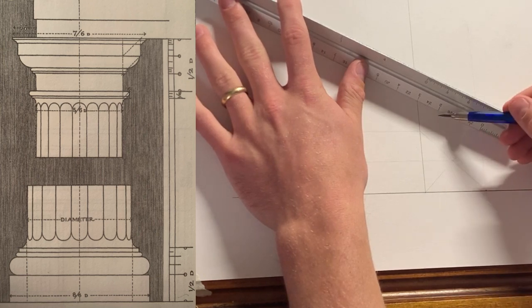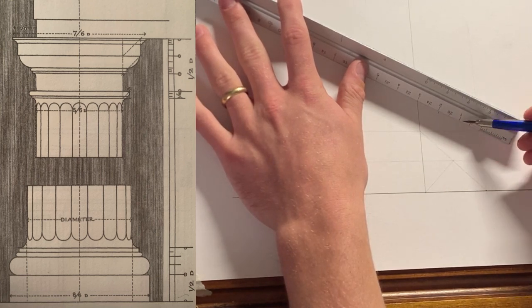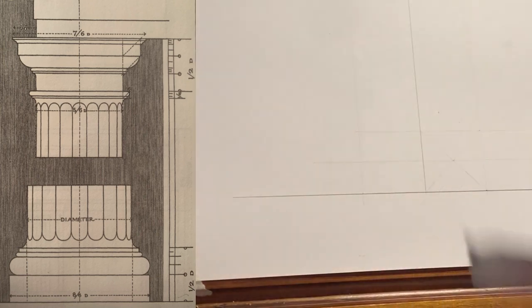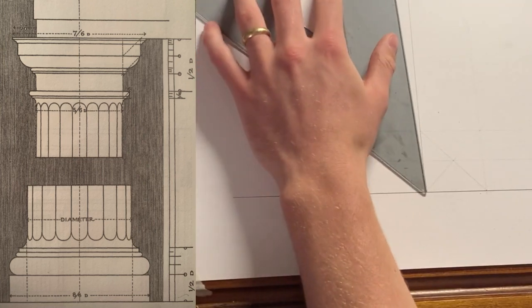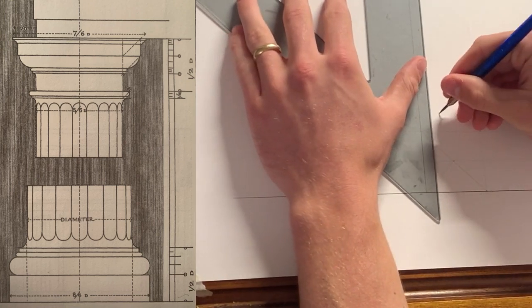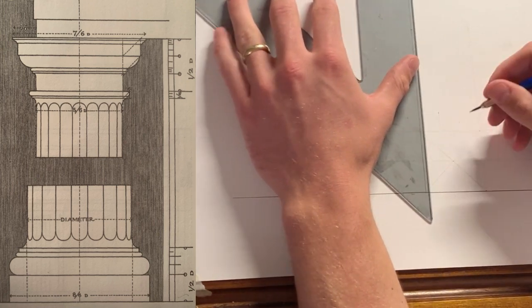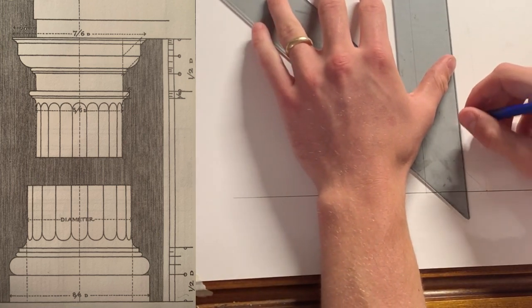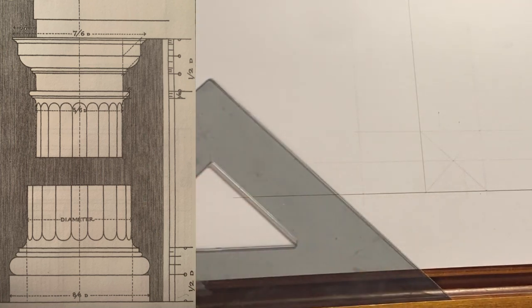And then you mark out the spots in between, and that gives you 3 parts. Then you can drag these down very faintly. So that separates into 3.